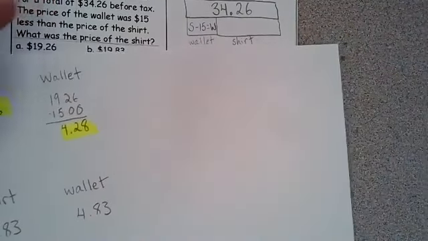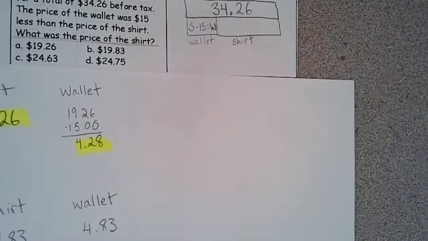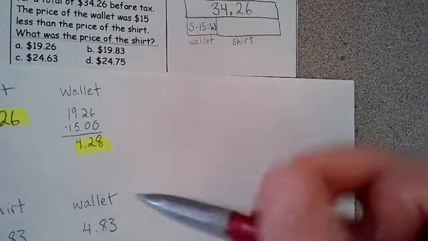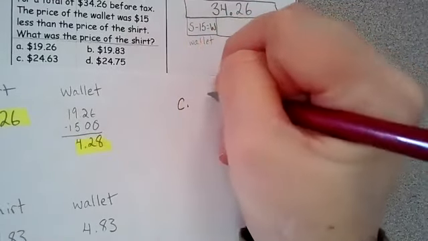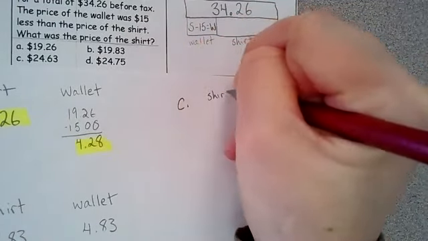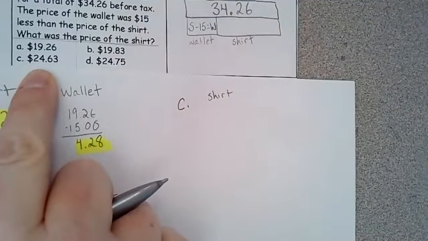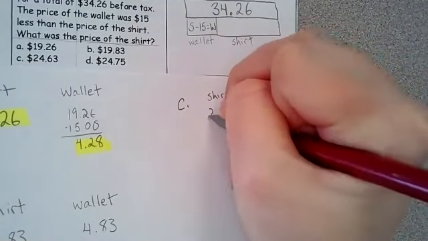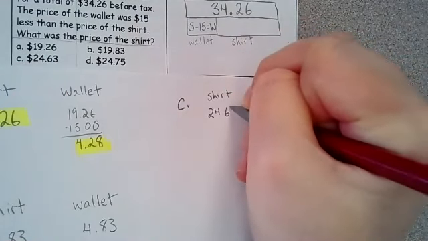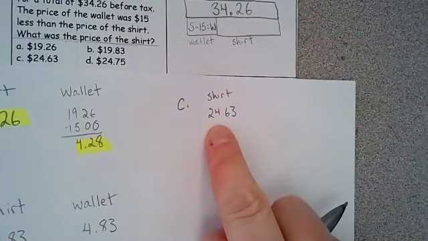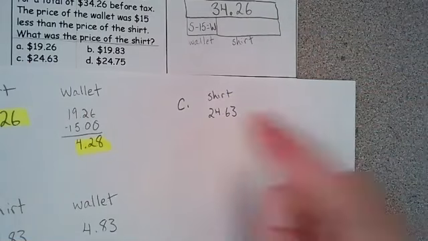All right, now let's come over here and do C. So we've got C. Now this wants us to pretend that our shirt is $24.63. Let's try it. $24.63. Our wallet is going to be $15 less.